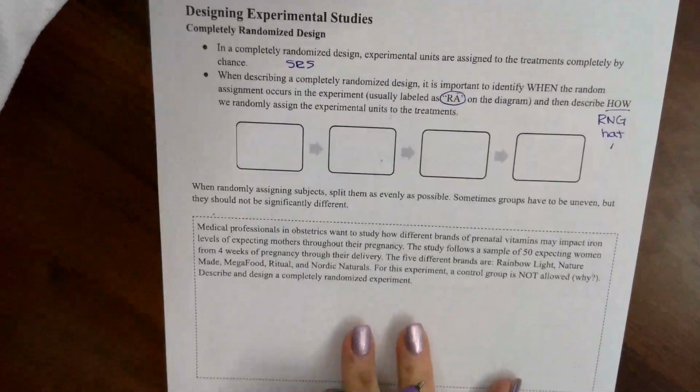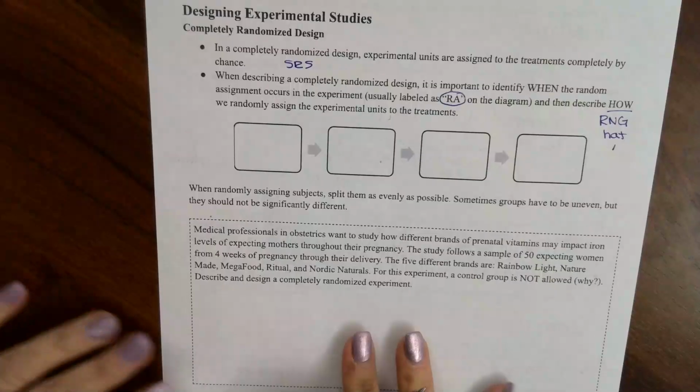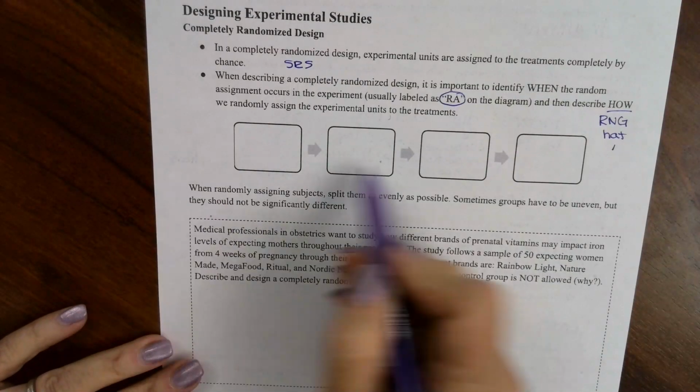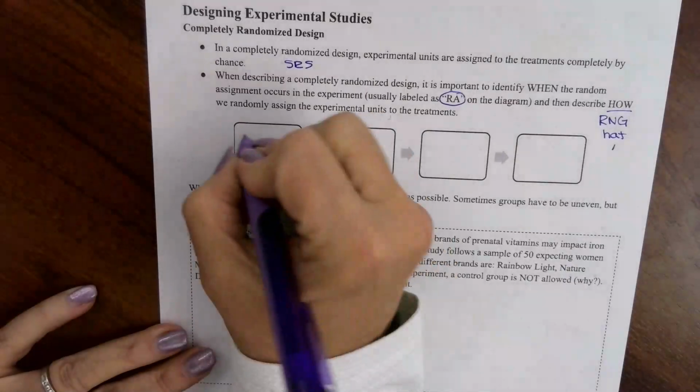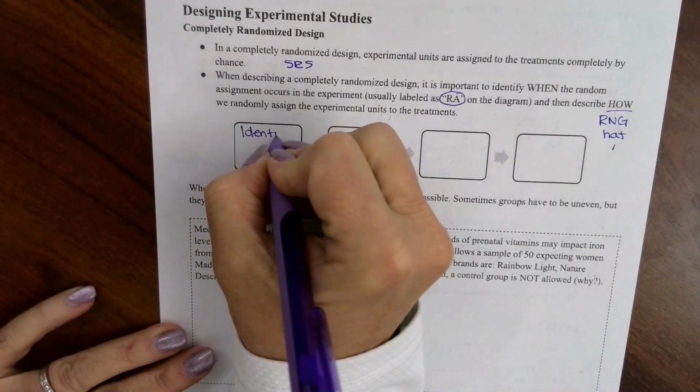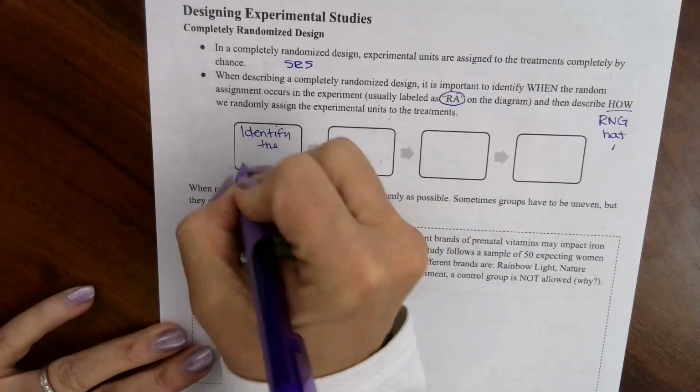All right, so here's what this looks like when you create a design block like this. The first thing that we're going to do is identify the sample.